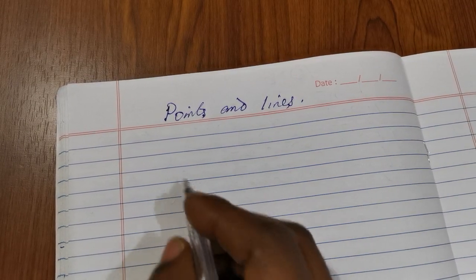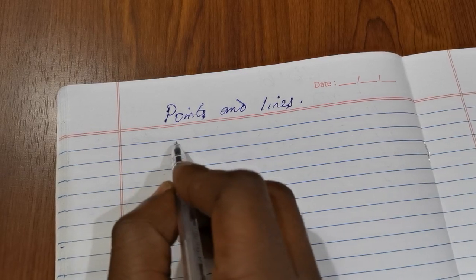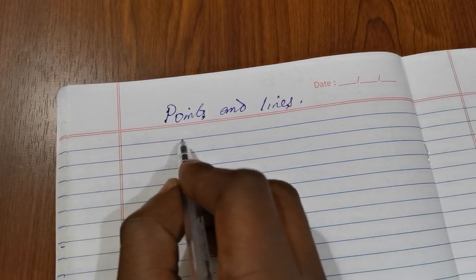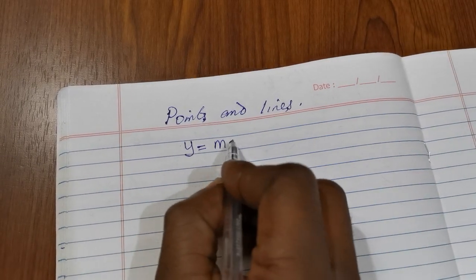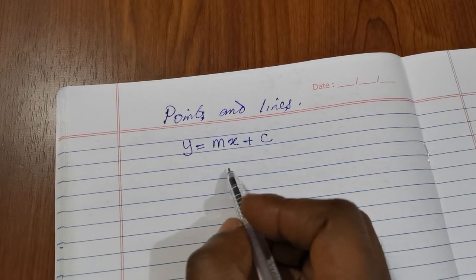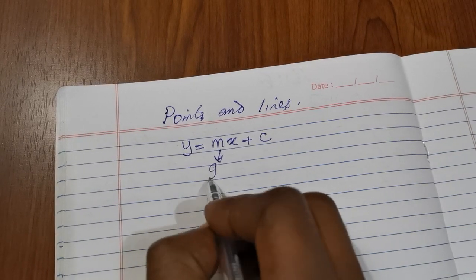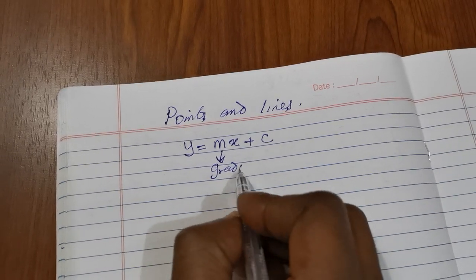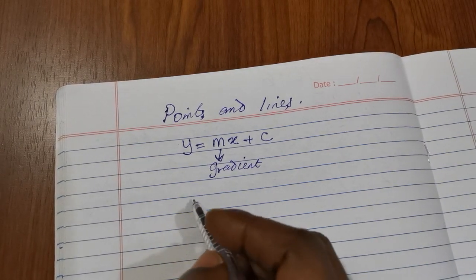But before then, we must have the equation of a straight line. The general equation of a straight line is y equal to mx plus c. And from here, this m is still called the gradient. This is the one we are going to look for, the gradient.